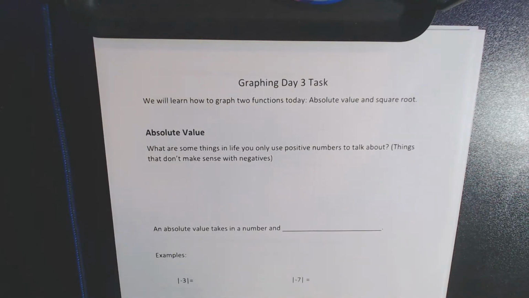The idea is that in a case where a negative answer doesn't make sense, you could flip the sign on the answer to be a positive number. And that's basically all that absolute value is.